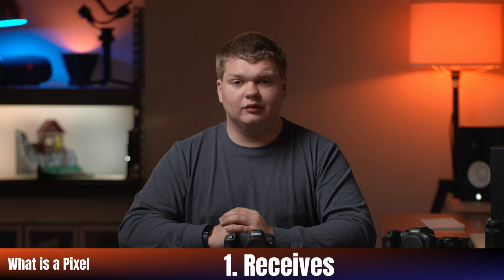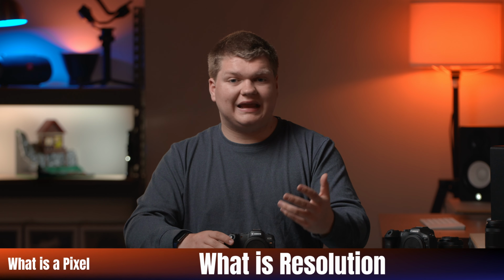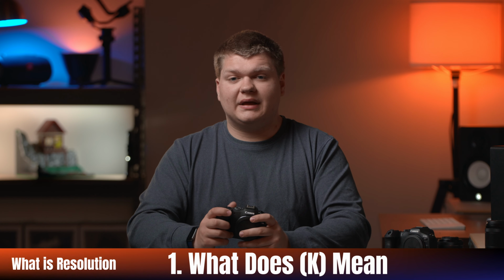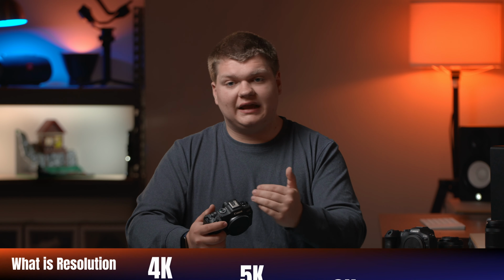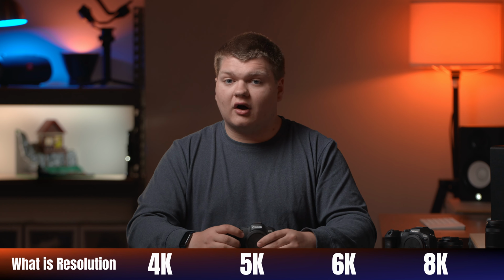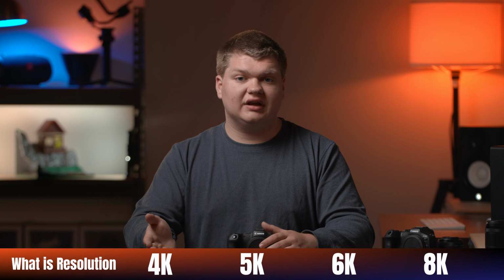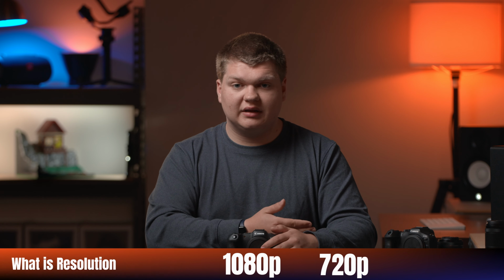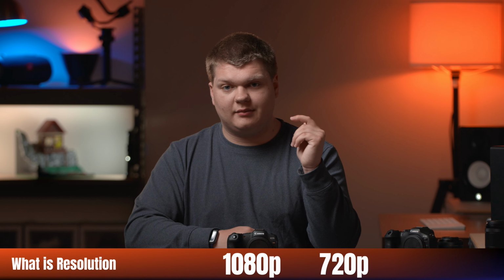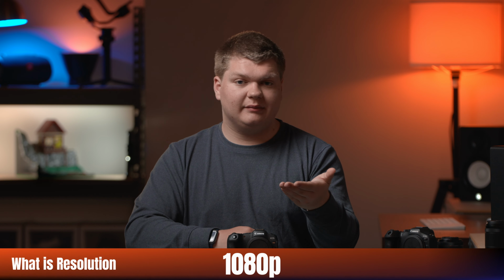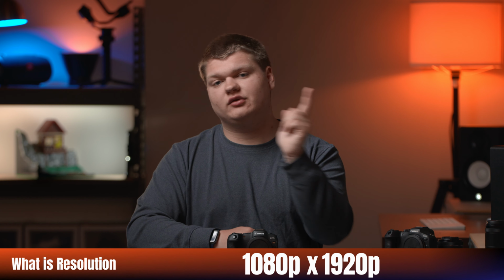Next, let's move on to what a resolution is or what a K number is. First off, let's start with the K part. For video, it's measured in usually 4K, 5K, 6K, etc. There are some older resolutions that are measured in like 1080p or 720p, and that was the vertical part of the image. So for example, 1080p was 1080 pixels tall by 1920 wide.